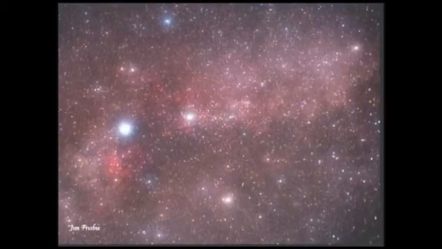You can see the brightest one in the center is Polaris, and we call that the North Star, but it's not exactly at the celestial pole. You can see the fact that it's spinning around. Very interesting. Let's see what's next.